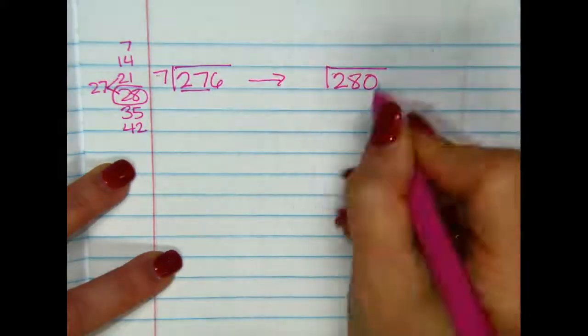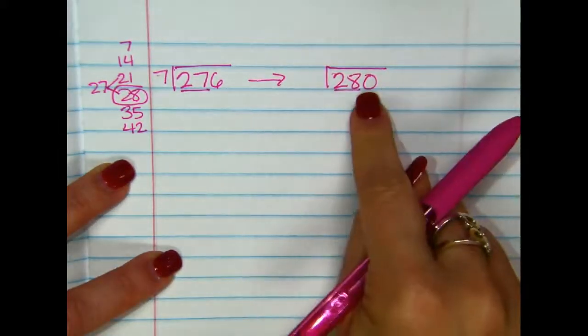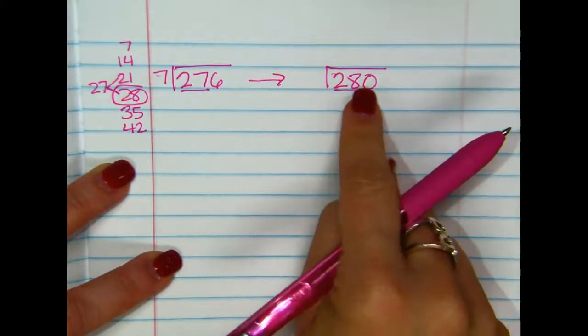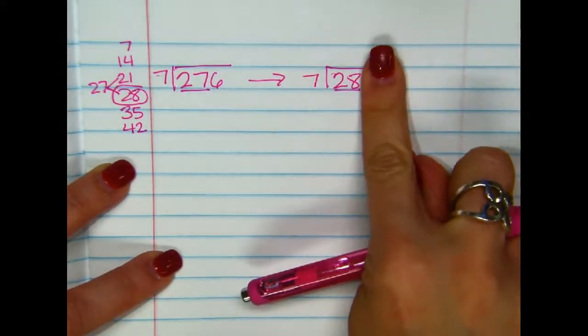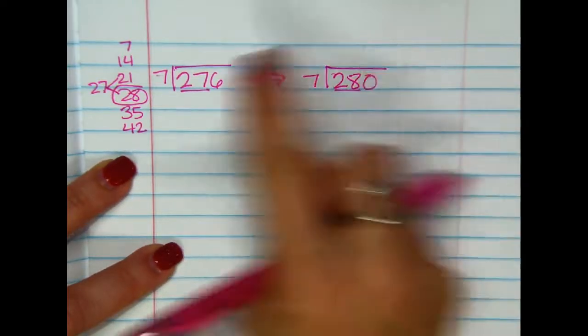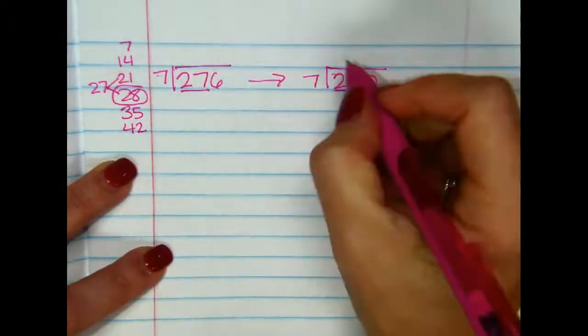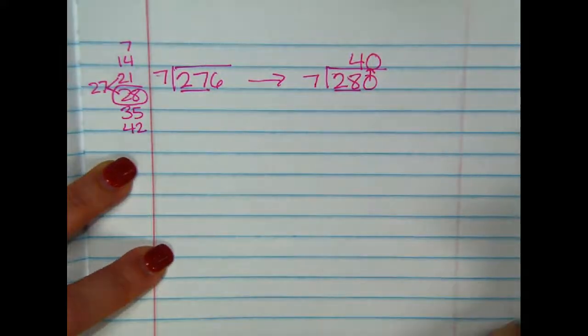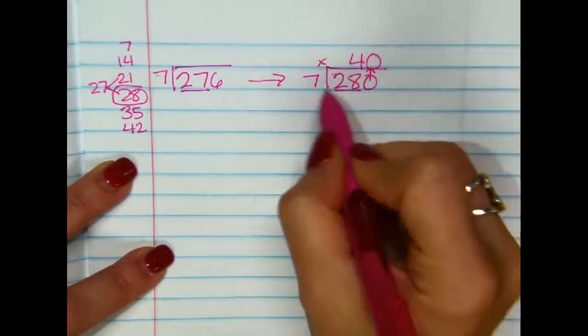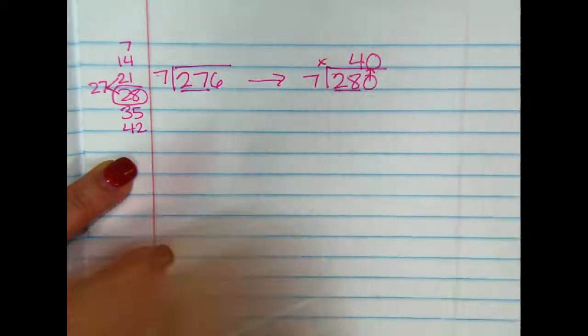So we've changed 27 into 28. We've added a 0 to make it a hundreds place number. We're still dividing by 7. So let's look at our basic fact. 28 divided by 7 is 1, 2, 3, 4. And what do we do with our 0? Easy. We bring it to the top. We know that 7 times 40 is 280.